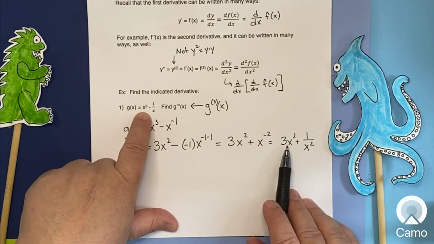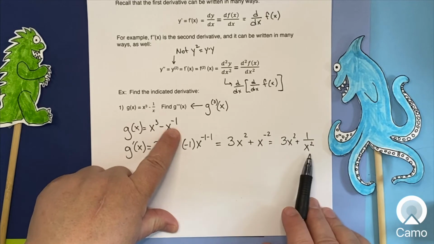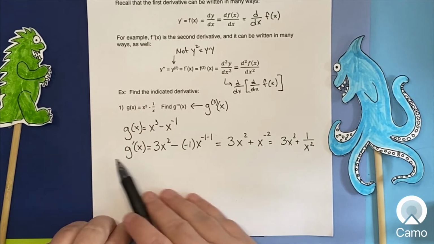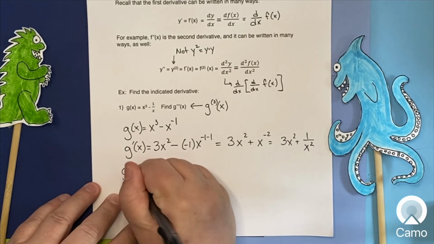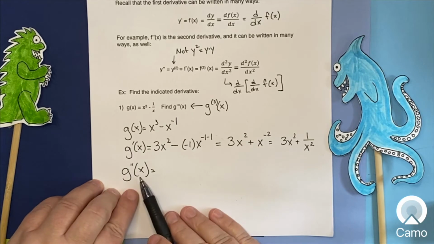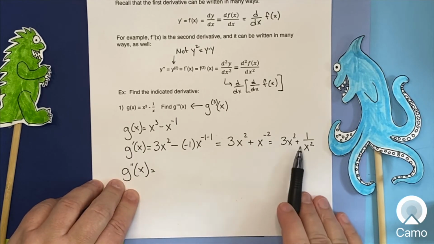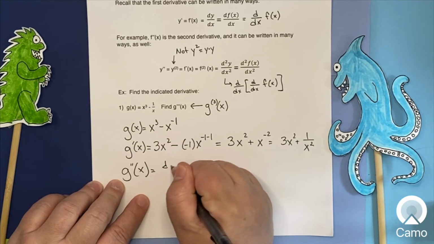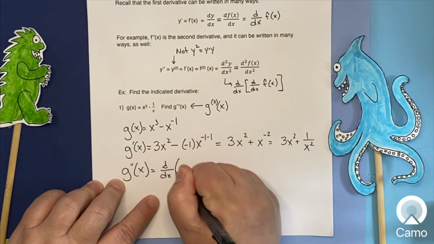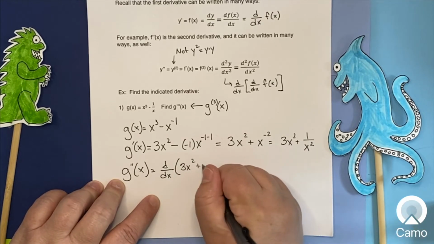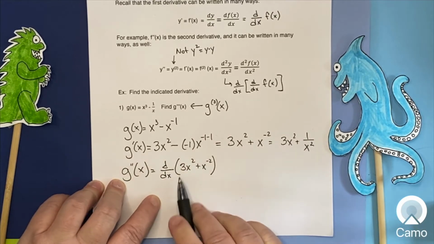Second derivative. Now, how do I take the second derivative? I take the derivative of this guy. So I've got 3x squared plus x to the negative 2. I take the derivative of that first derivative. This is g prime of x. Hopefully this is making sense. So it's just successive differentiations.